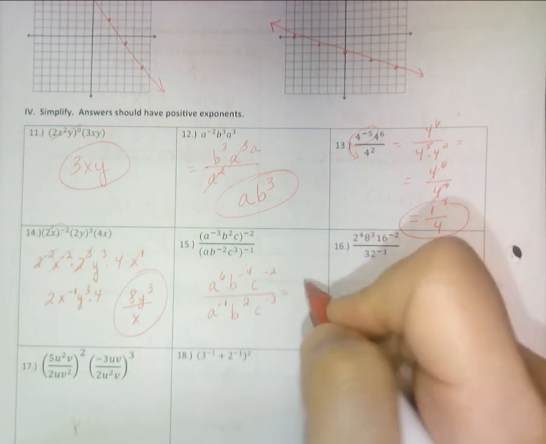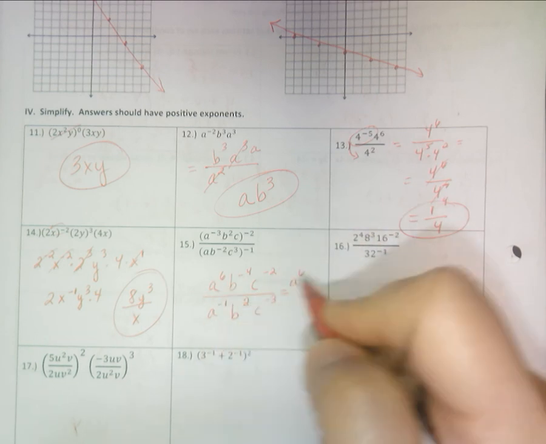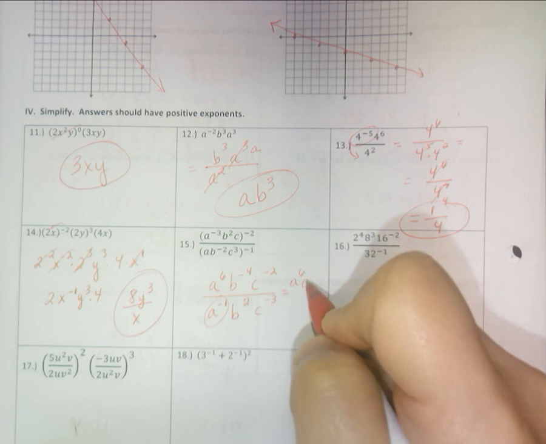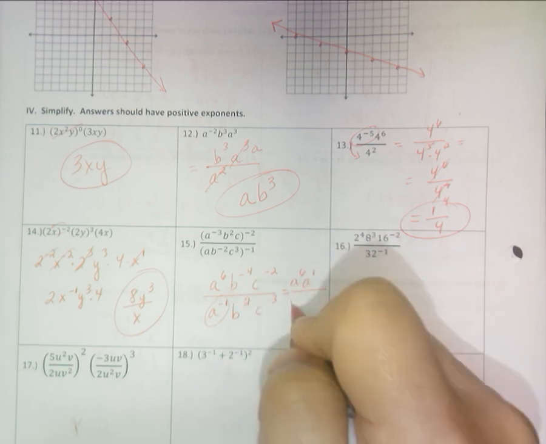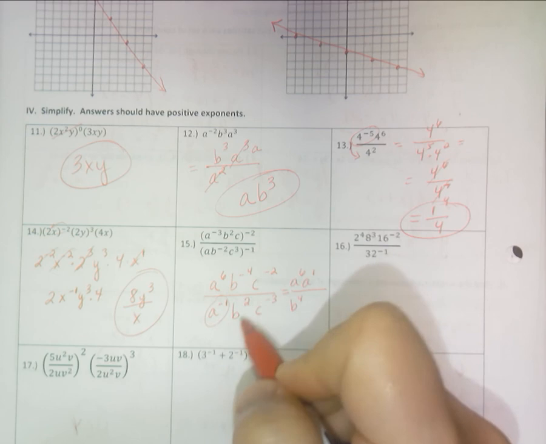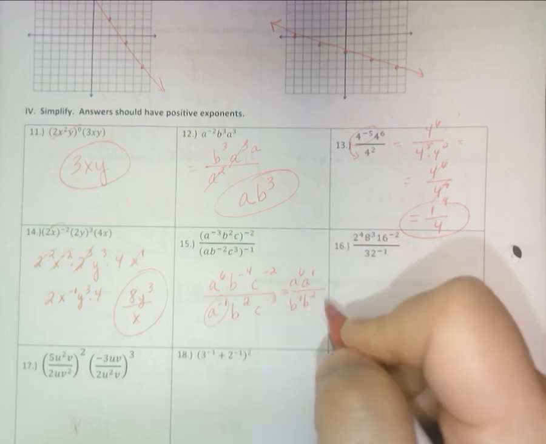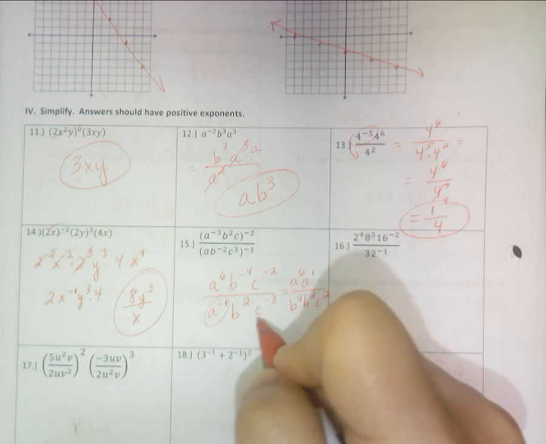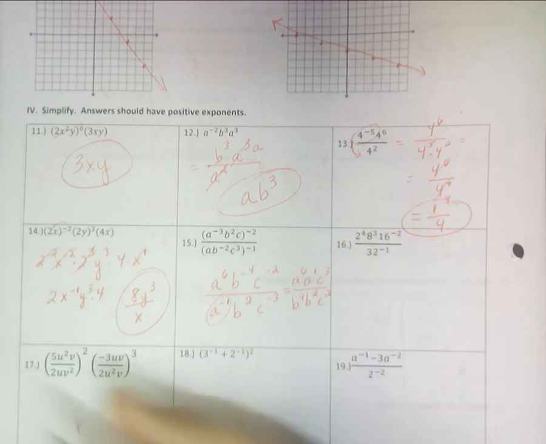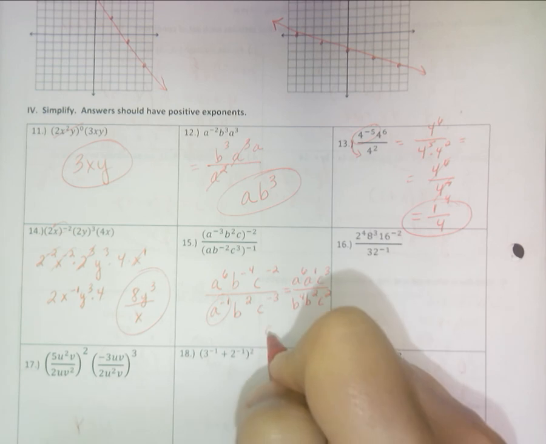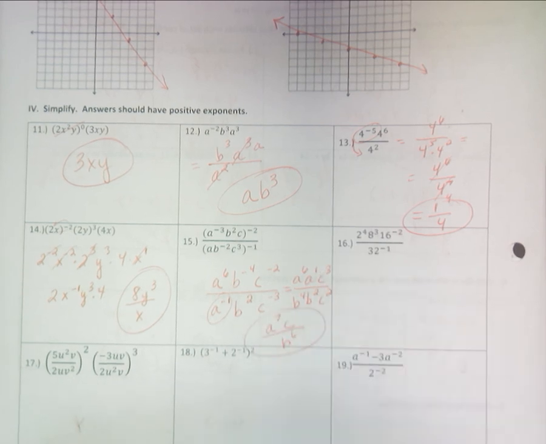So if I were to simplify this and keep what's positive where it's at, so this is a to the 6th. This goes up, a to the 1st. This b to the negative 4 goes down and becomes positive. This b squared stays down. This c to the negative 2 goes down. And this c to the negative 3 goes up, and it becomes positive. And then you simplify that, and you should end up with a to the 7th c over b to the 6th.